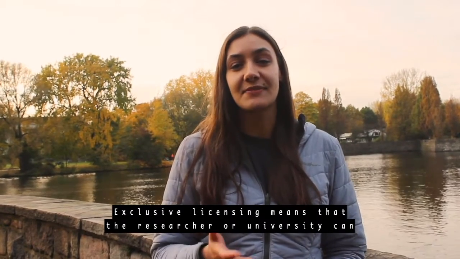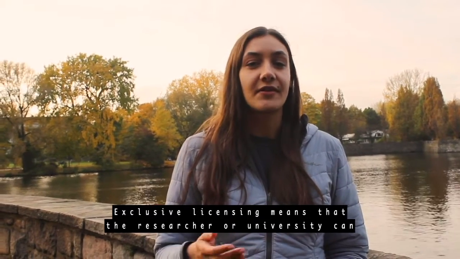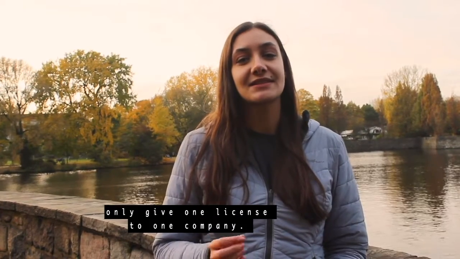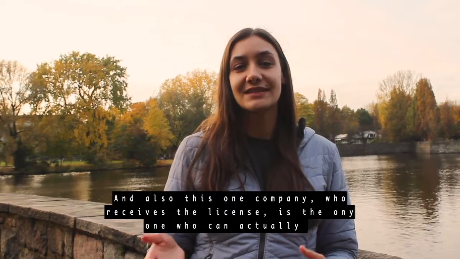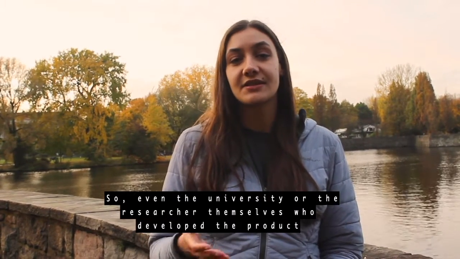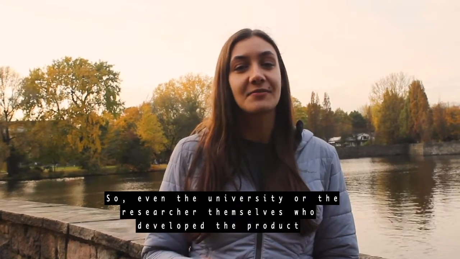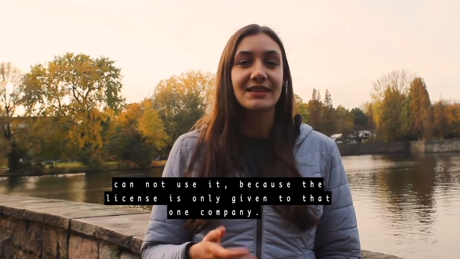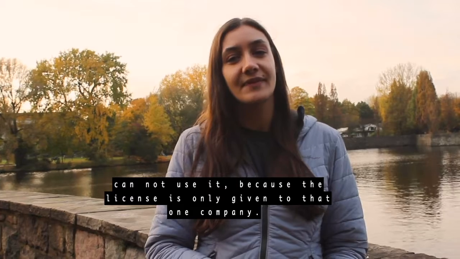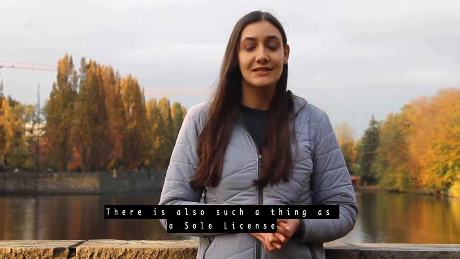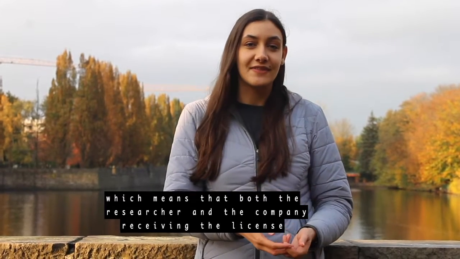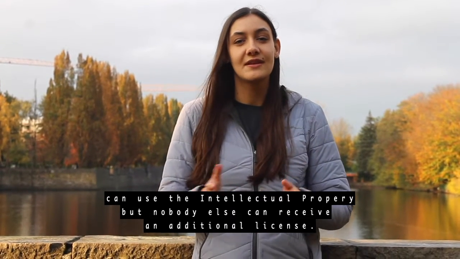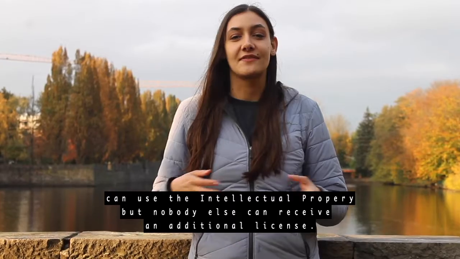And exclusive licensing means that the researcher or the university can only give one license to one company, and also this one company who receives the license is the only one who can actually use the intellectual property. So even the university or the researcher themselves who develop the product cannot use it because the license is only given to that one company. There's also such a thing as a sole license, which means that both the researcher and the company receiving the license can use the property, but nobody else can receive an additional license.